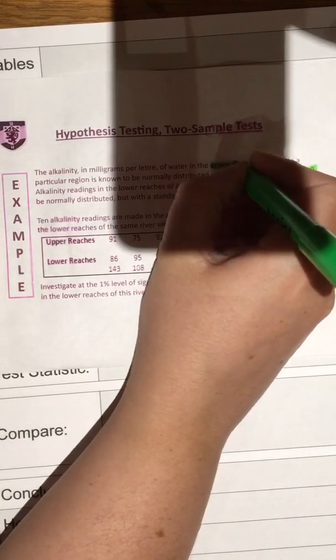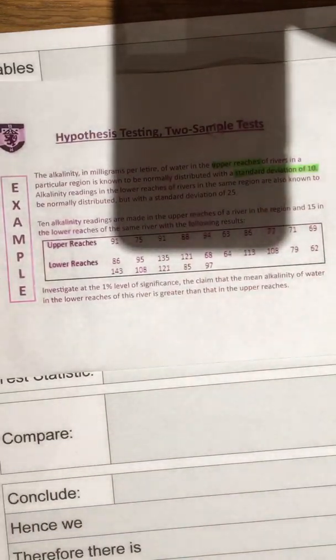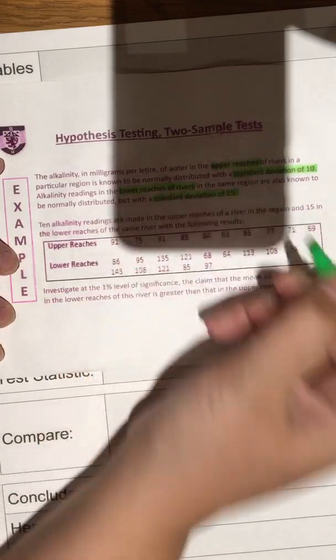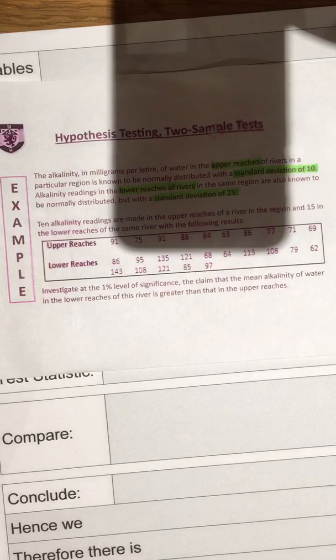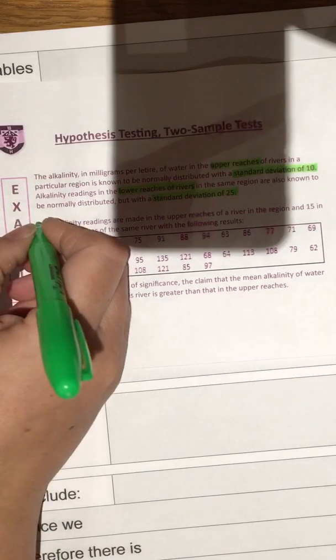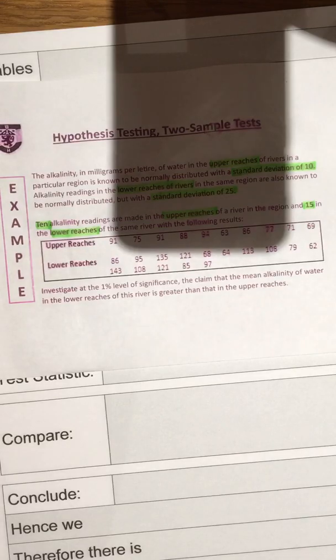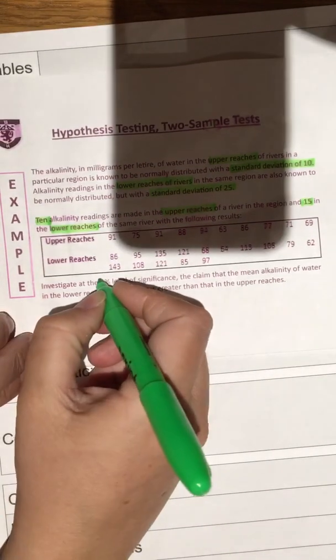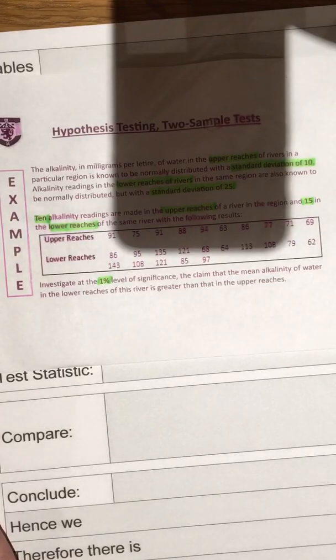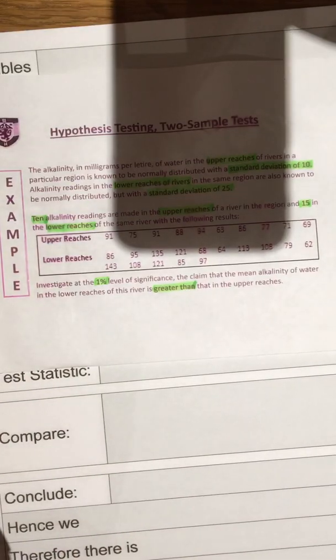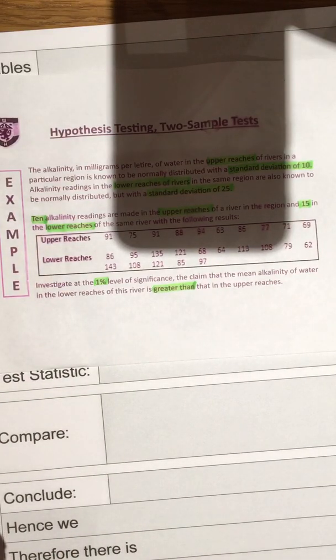So the upper reaches of the river have a standard deviation of 10, and the lower reaches of the river have a standard deviation of 25. And then we've got our two samples. We've got 10 readings from the upper reaches and 15 readings from the lower reaches, and there is our information. It says investigate at the 1% level of significance the claim that the mean alkalinity of the water in the lower reaches is greater than that of the upper reaches. That bit's important because it tells us our hypothesis.